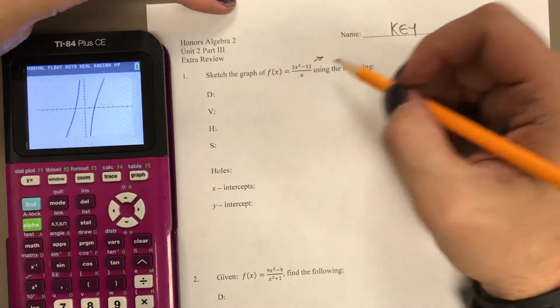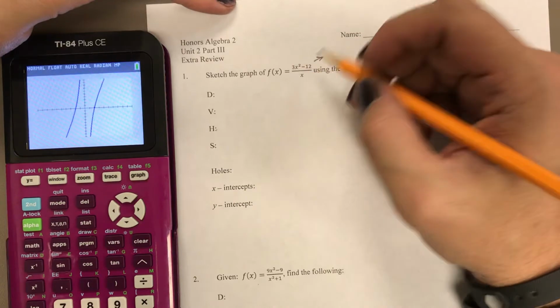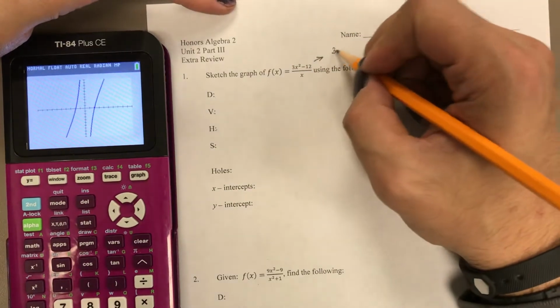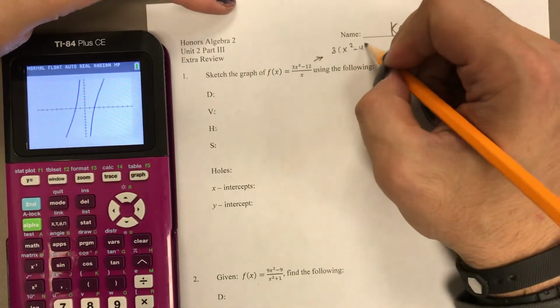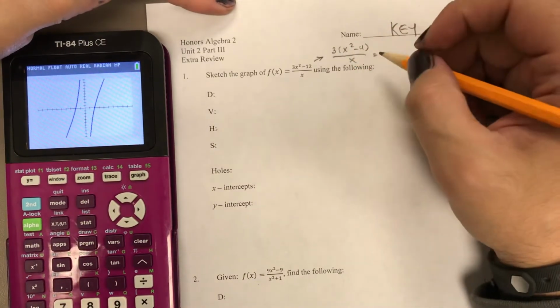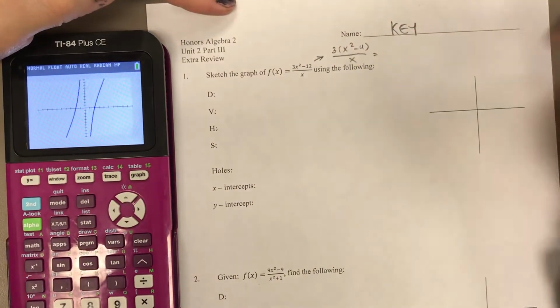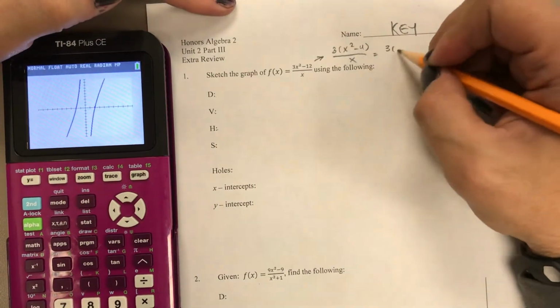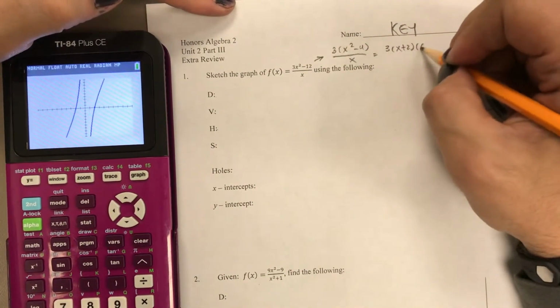So if we have 3x squared minus 12, I know I can divide 3 out of both of those terms. So I get 3 times parentheses x squared minus 4 in the top, x in the bottom. And then this is a difference of squares quadratic, so I can factor that a little bit further. So I get 3 times parentheses x plus 2, x minus 2.